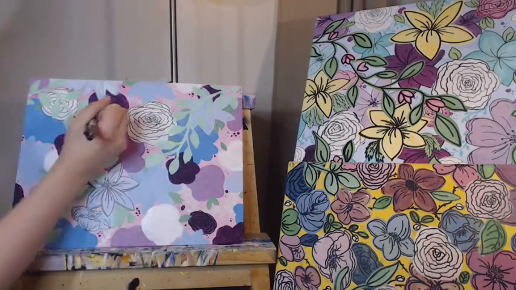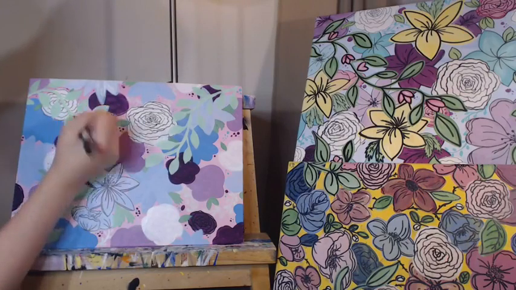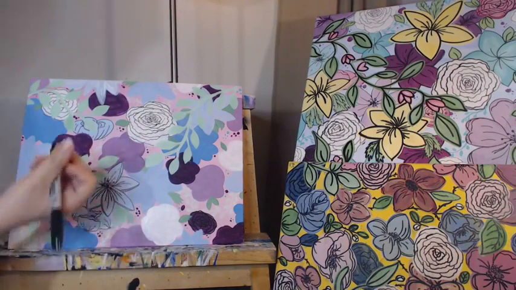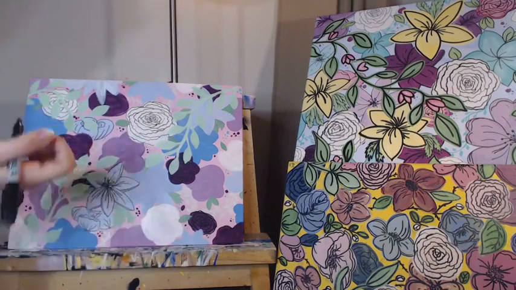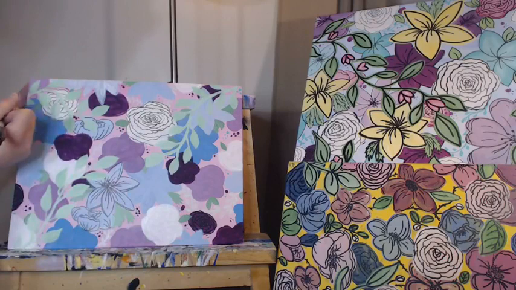That works out, I think. Okay. And when it's dry enough, we can do some of the foreground ones. Okay, yeah, let's do that.